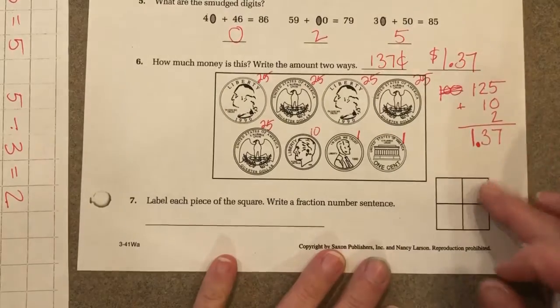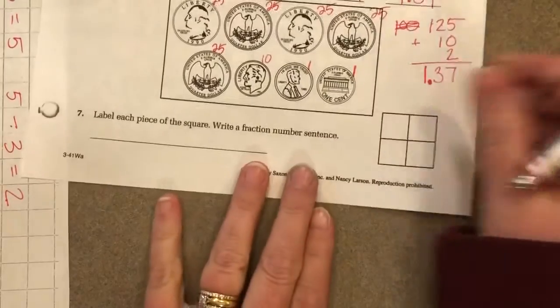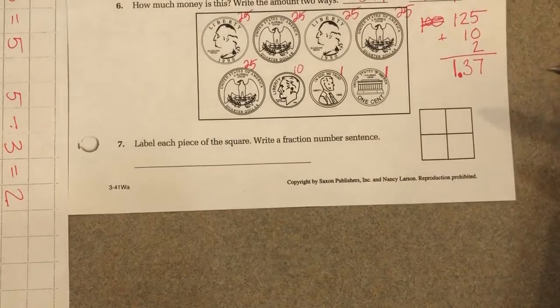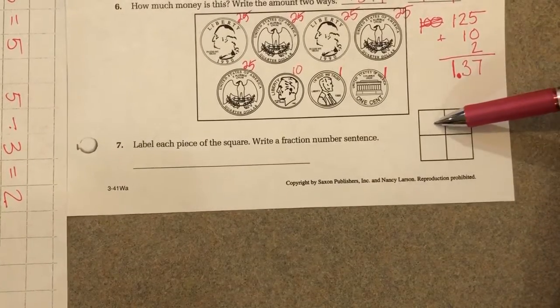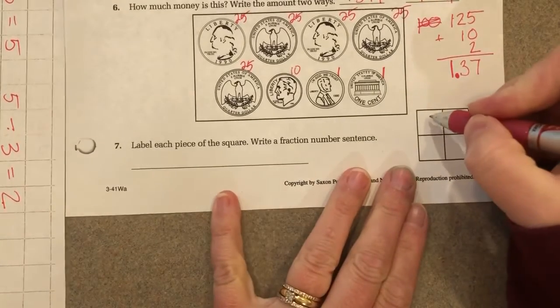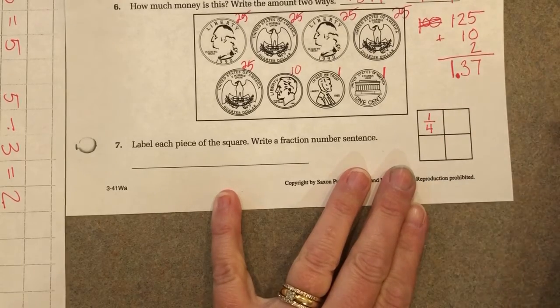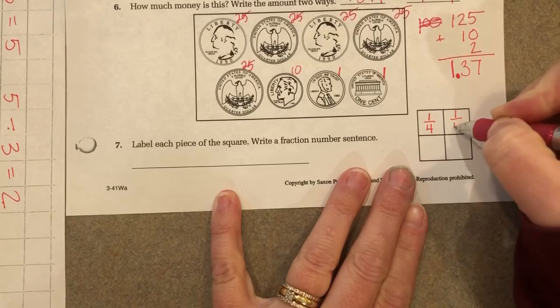So, how many equal pieces are here? They're all equal. How many equal pieces are there? 1, 2, 3, 4 equal pieces, right? And no other pieces. So each one of these is 1 out of 4. This is 1 out of 4.